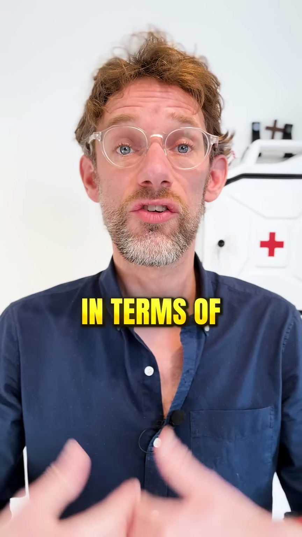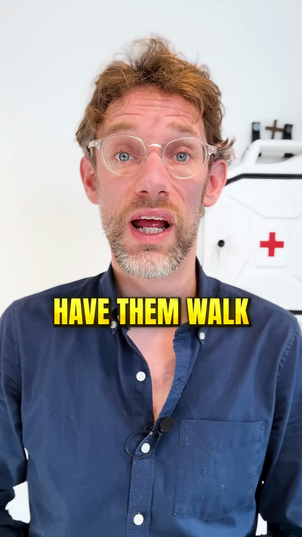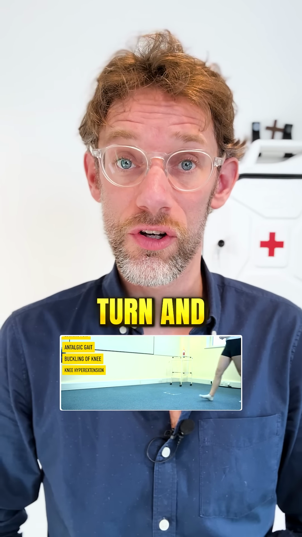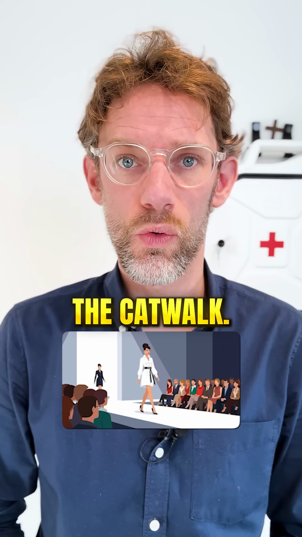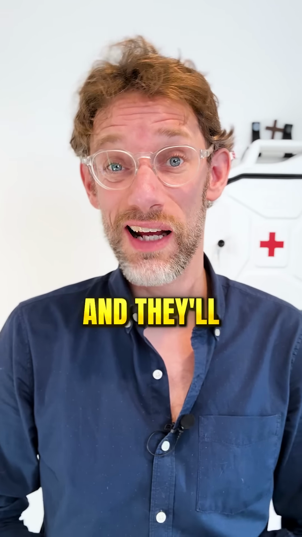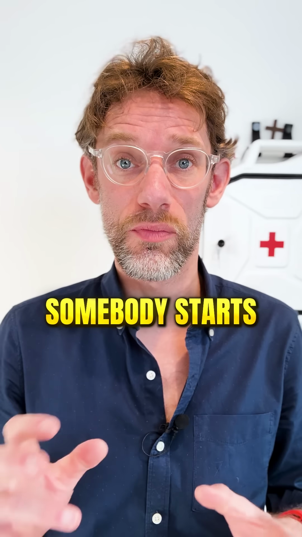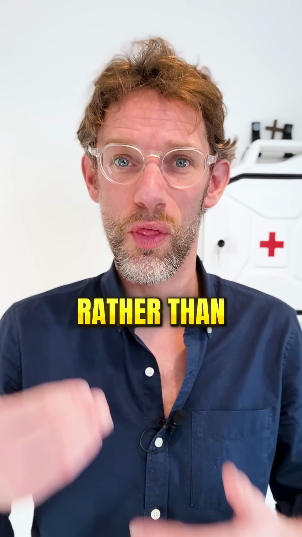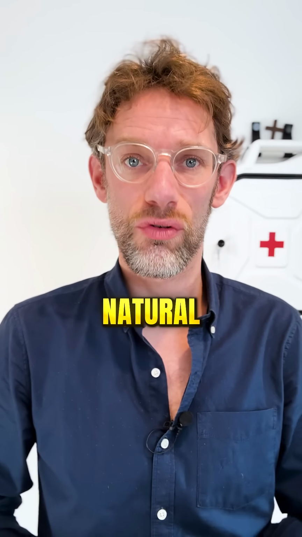In terms of looking at the patient's gait, we want to have them walk 5 paces forward, turn and come back, almost as if they're on the catwalk. The reason for that being is we want to get them to engage with their normal gait pattern, and it'll normally take about 5 steps before somebody starts actually just walking rather than thinking about pacing, so we get a natural appearance of their gait.